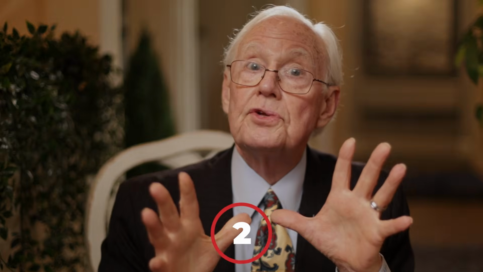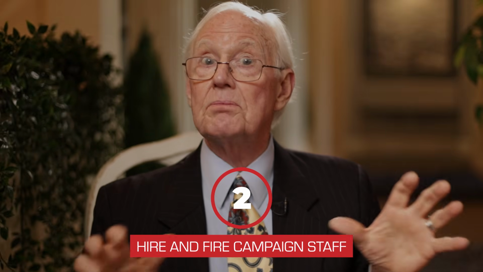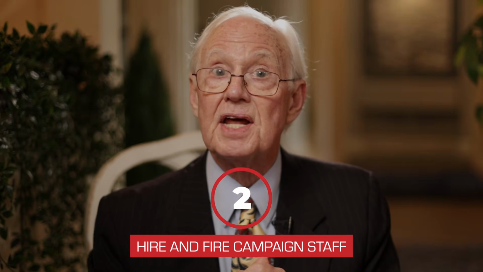Number 2 is to hire and sometimes fire campaign staff. So most campaigns do not need 20 people on the payroll. And I've seen some campaigns where the manager fulfilled all of these responsibilities. But in larger campaigns with more than 40,000 voters, it becomes an impossible job for the campaign manager to do it all. So key hires in any political campaign.